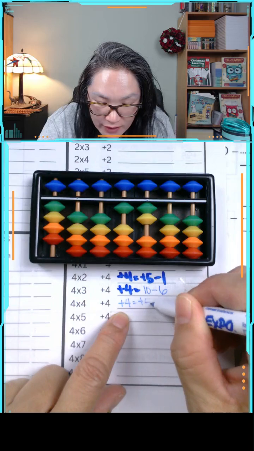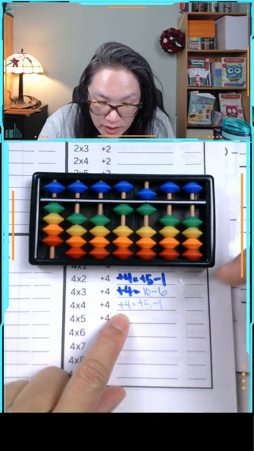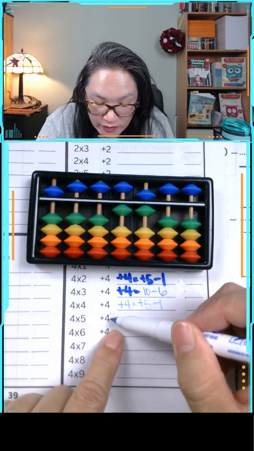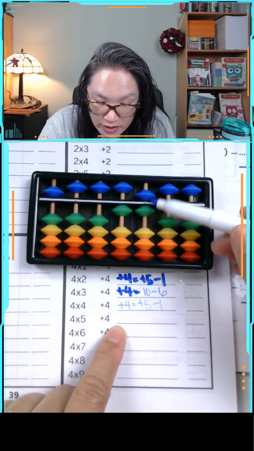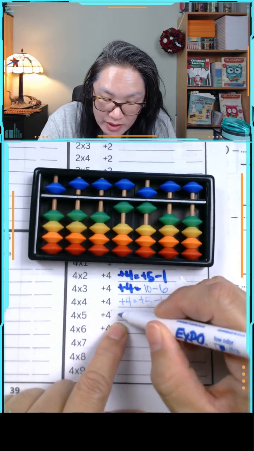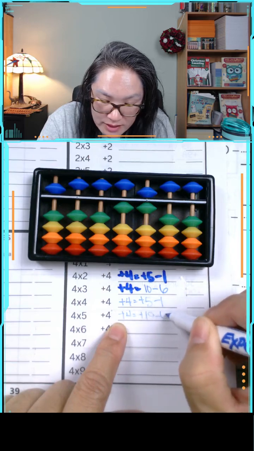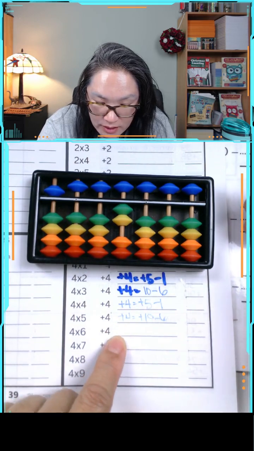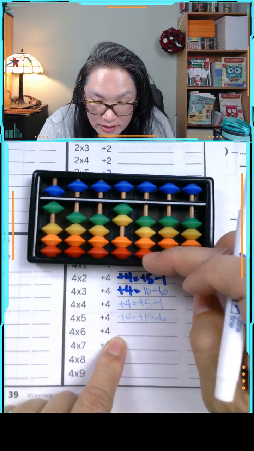Plus the 5 minus the 1. And then we have this one. 5 times 4. 5 times 4 is what? How do you add a 4 here? Can't do it. What do we do? Plus the 4 is equal to plus the 10 minus the 6. And then add a 4. So we're at 4 times 6.